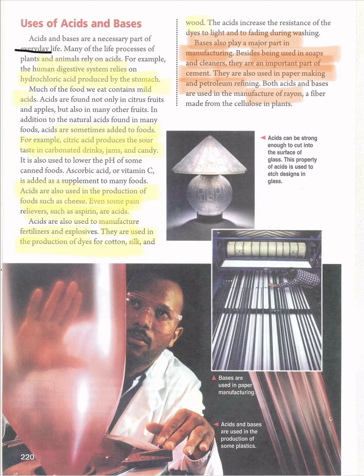For example, our stomach produces hydrochloric acid. This acid breaks down the food. It means it will digest our food. That's why our lives rely on acids.